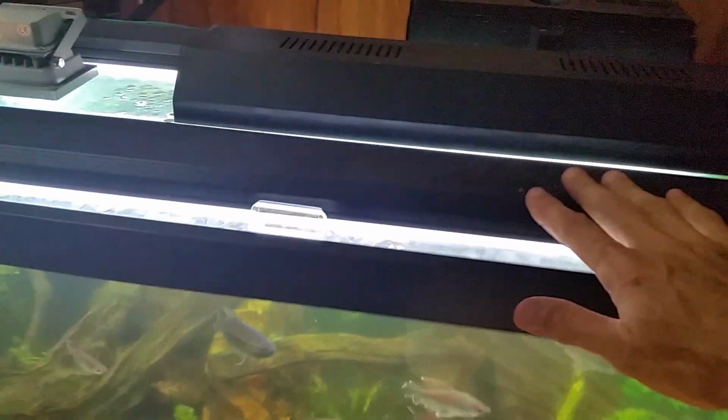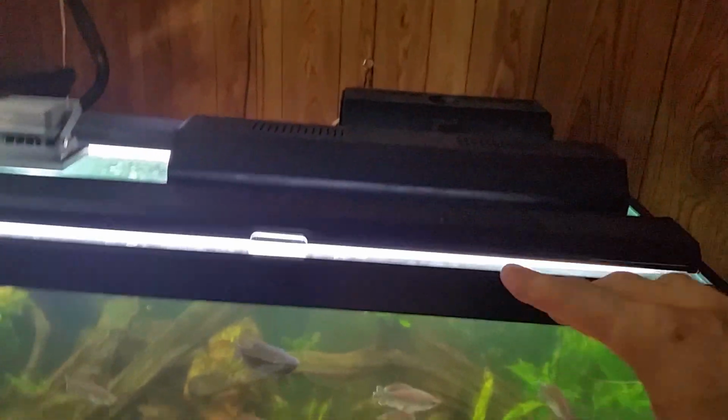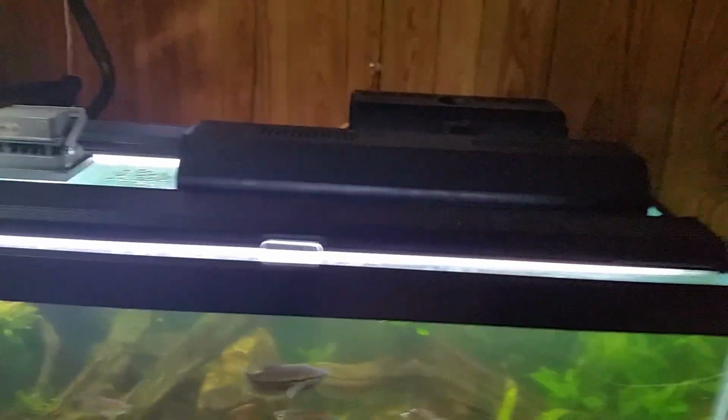So as time goes on, these bulbs degrade, and with fluorescent bulbs, it's the on-off cycle that makes them degrade more rapidly.